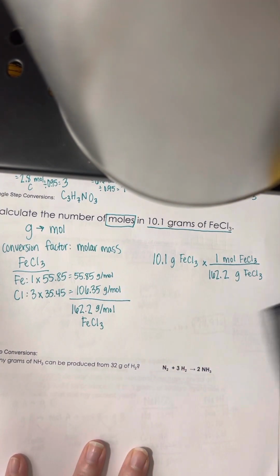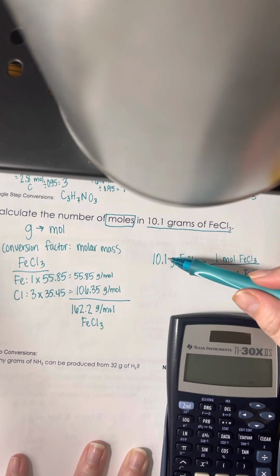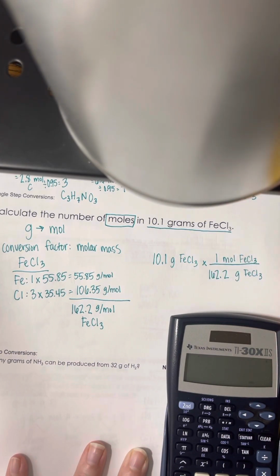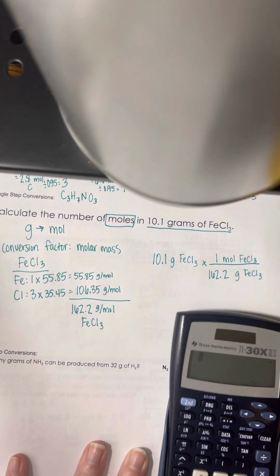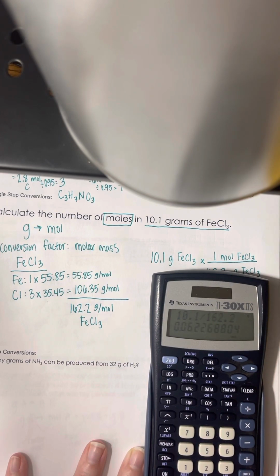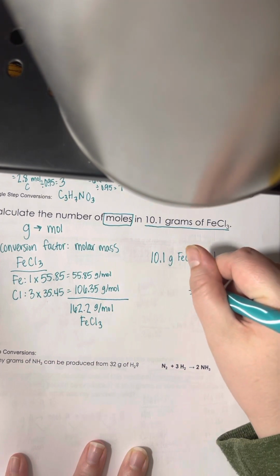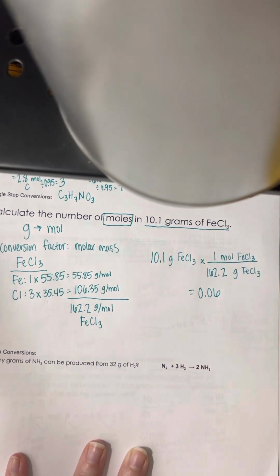Okay, so now you just take your calculator, and when it's set up like this and there's a 1, 10.1 times 1 is just 10.1, and then we divide that by 162.2. So 10.1 divided by 162.2, and our answer is 0.06. So our answer here is 0.06, and we need a unit and we need a chemical.